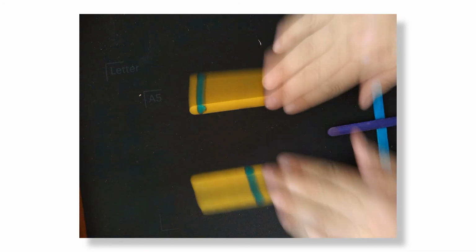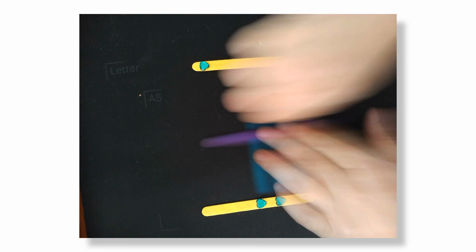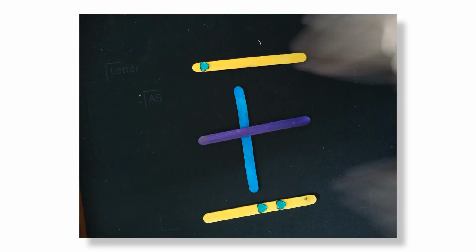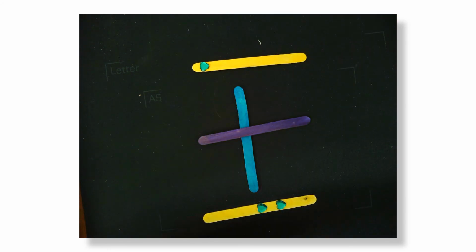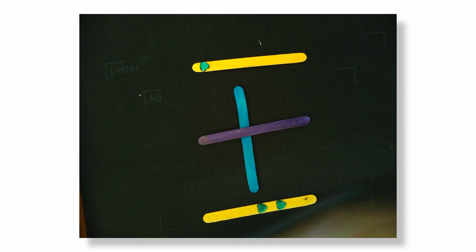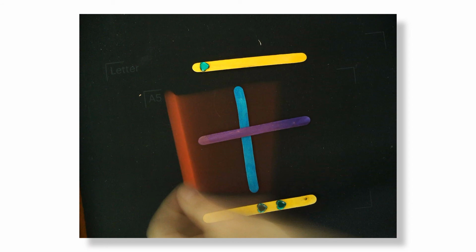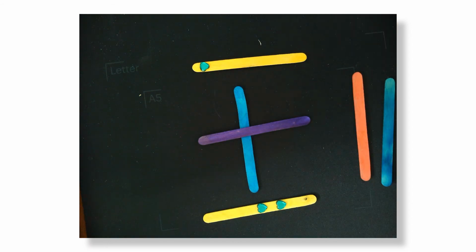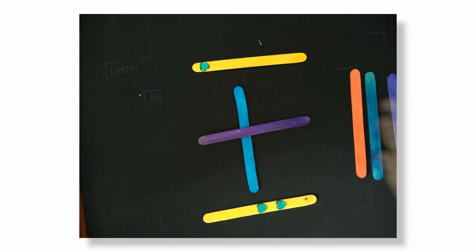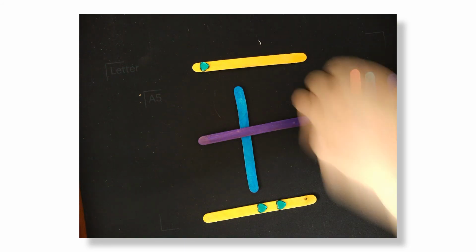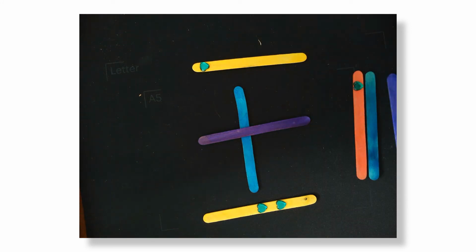So I might do 2 plus 1 equals 3, and I might have them put out 3 popsicle sticks, or I might have them take 3 stickers off and put them on the popsicle stick, right?